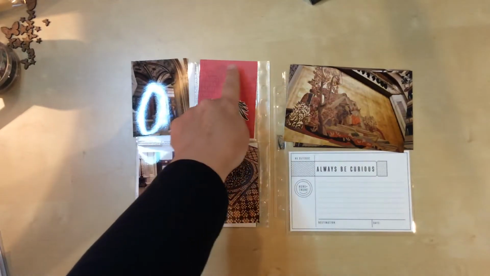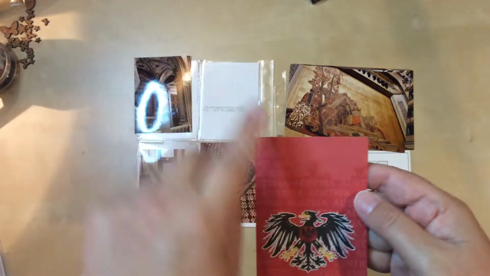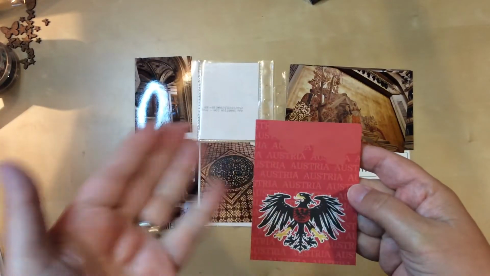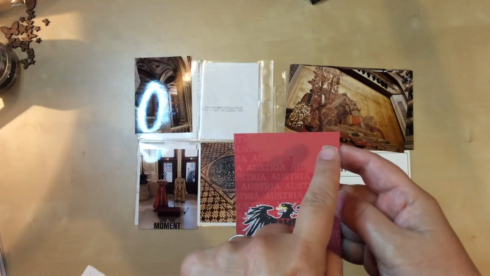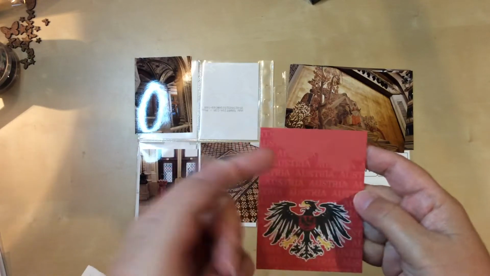I do think, though, the card's a little blank up here. This spot is supposed to be, you know, the outline of Austria, but that may not be obvious to everyone. So I think what I'm going to do is probably put a phrase up here or stamp something.